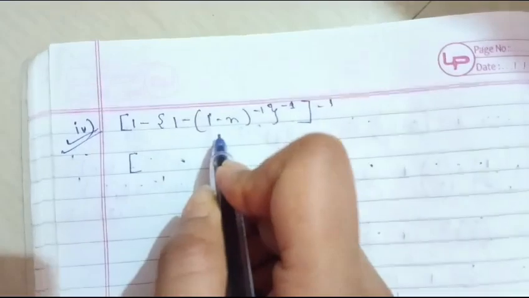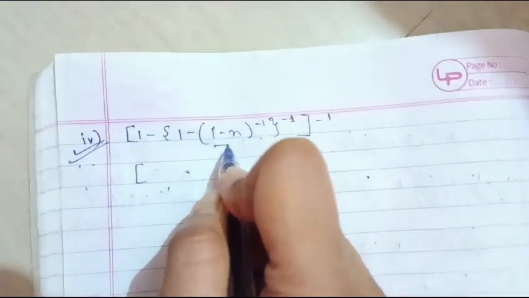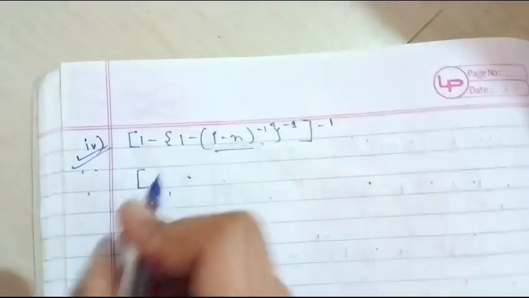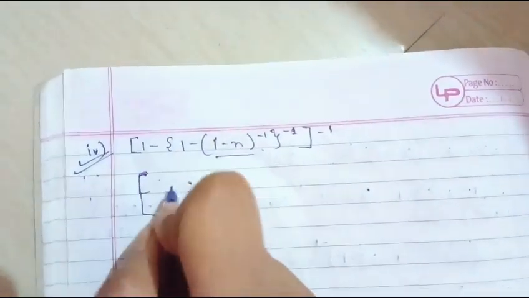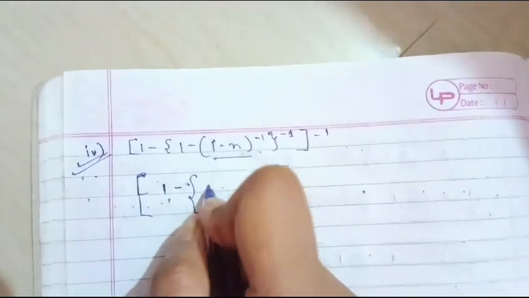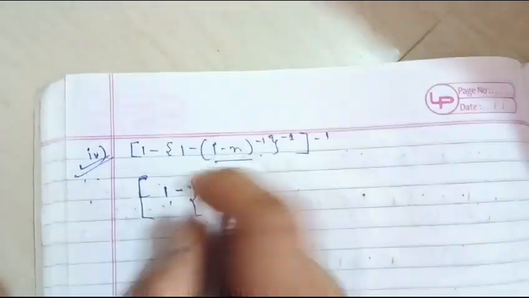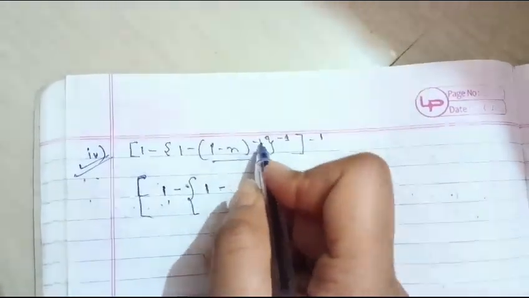So we start by solving the inner bracket. Okay, this is the inner bracket. So what do we have over here? We basically have 1 minus 1. The remaining things will be as it is. So we have 1 minus n raised to the power minus 1.